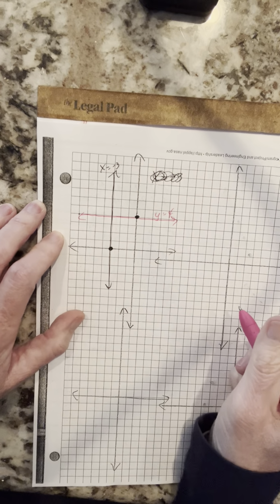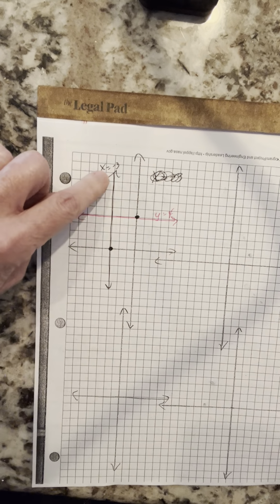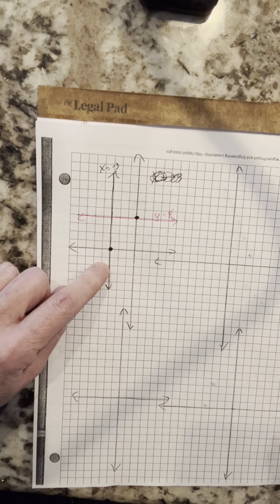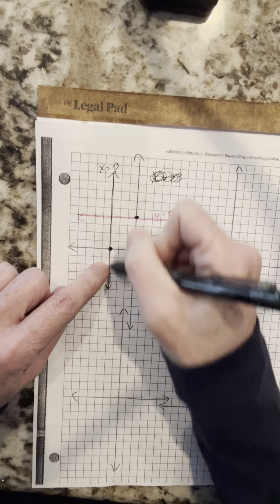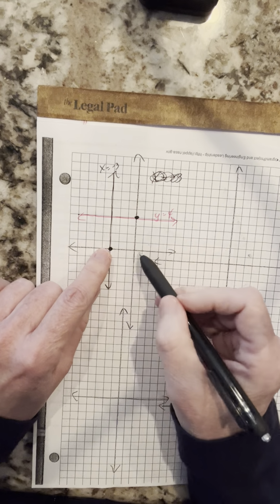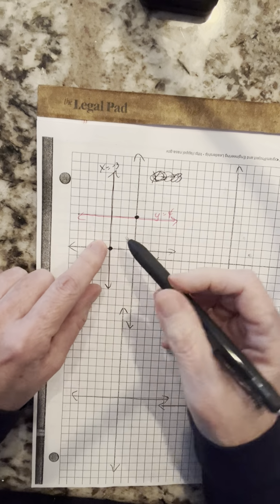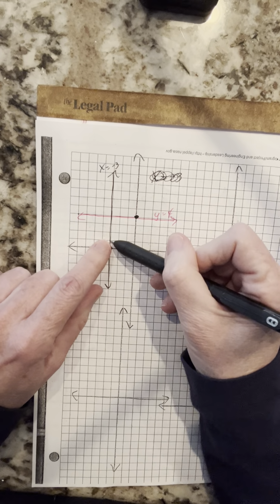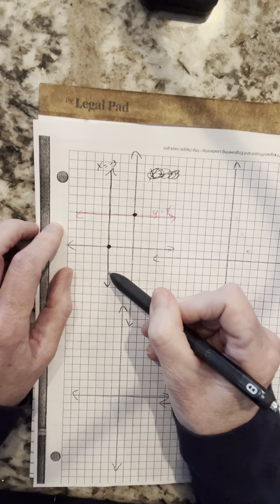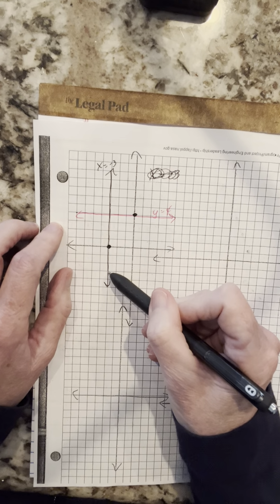The reason this works, for instance, on this x equals -3 line, I've shown all of the points in the world who have an x coordinate of -3. This is -3, 0. This point right here is -3, 1. This point is -3, 5. This point is -3, -3.